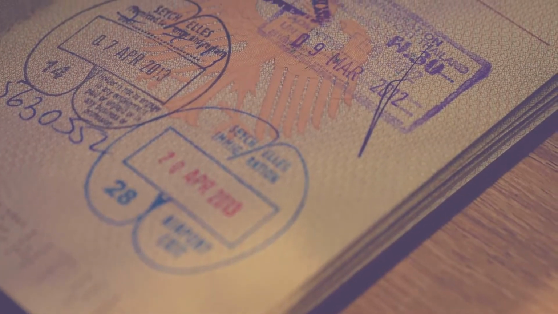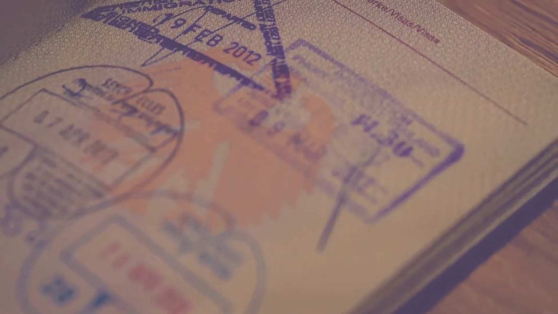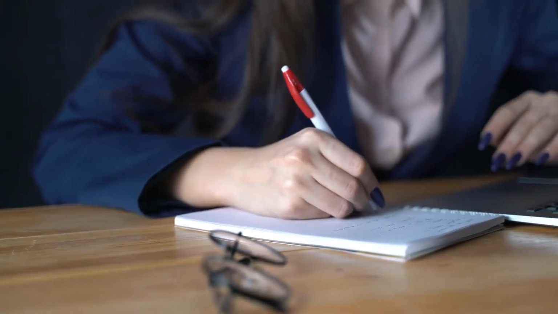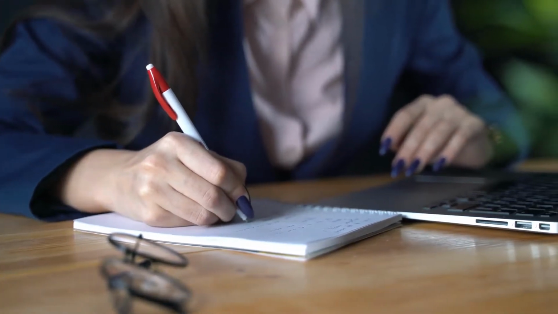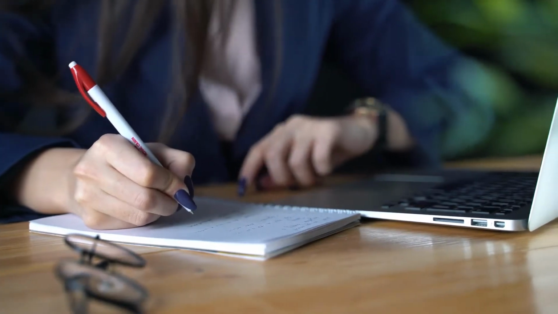The deponent signs the bottom of the document, which forms his or her sworn statement that the information in the affidavit is true. The document is signed in front of a notary public, and the deponent's name is printed under his or her signature. The notary public also signs the affidavit.